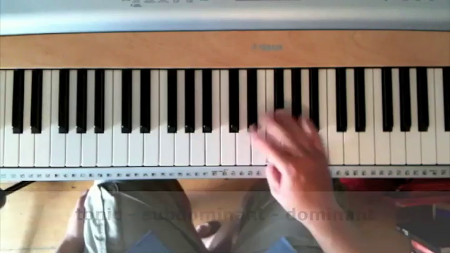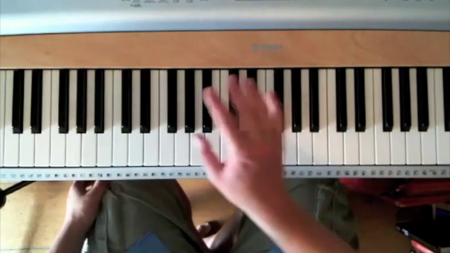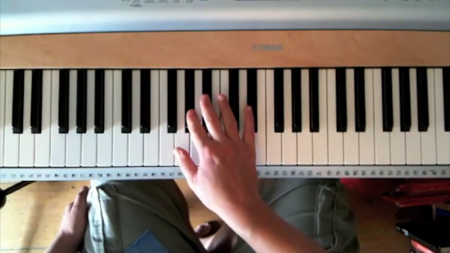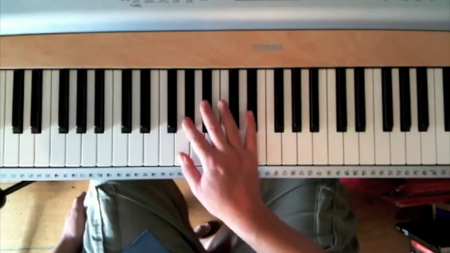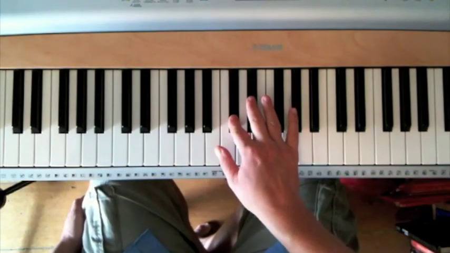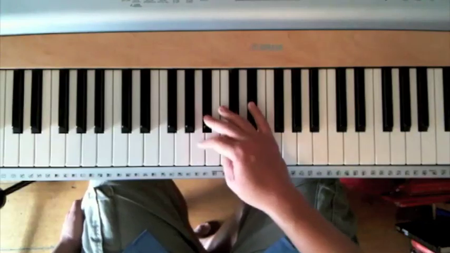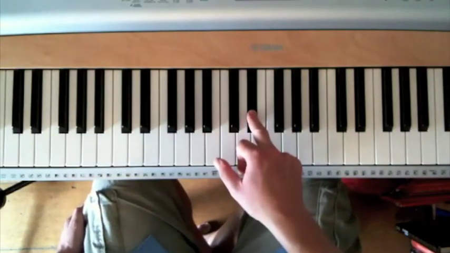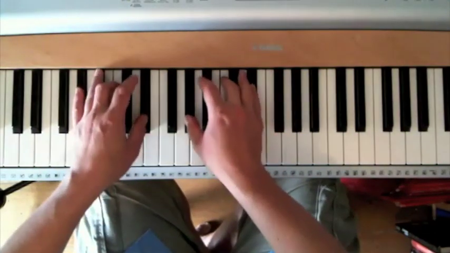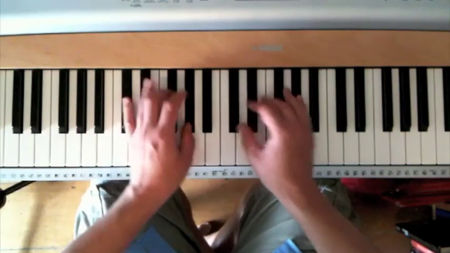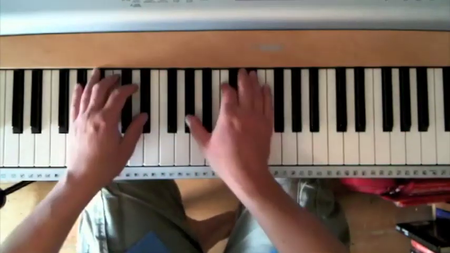Okay, you can transfer that to any major key. So let's say we're in the key of A flat major. First note is A flat. Okay, 1, 2, 3, 4th note is D flat, and 1, 2, 3, 4, 5th note is E flat. Okay, giving us the chords of A flat, D flat, E flat.